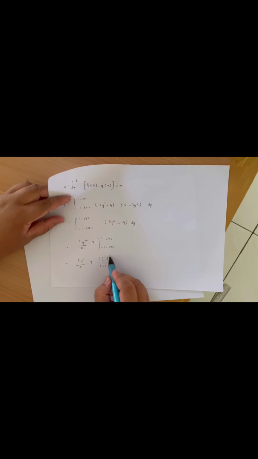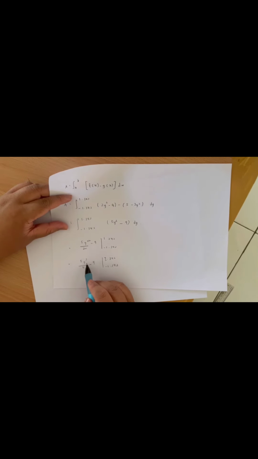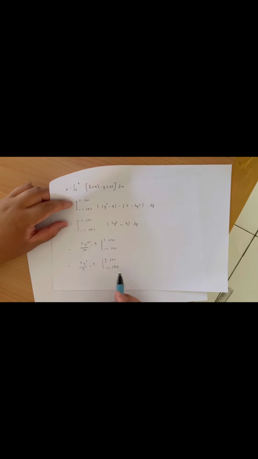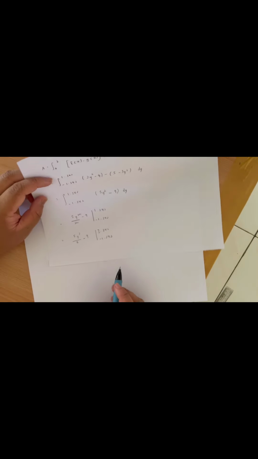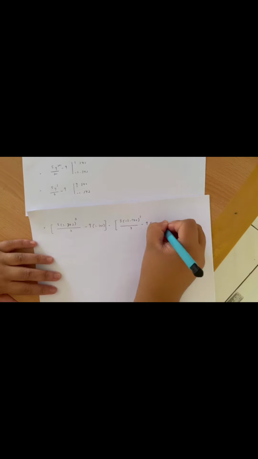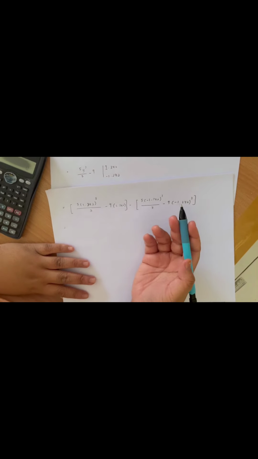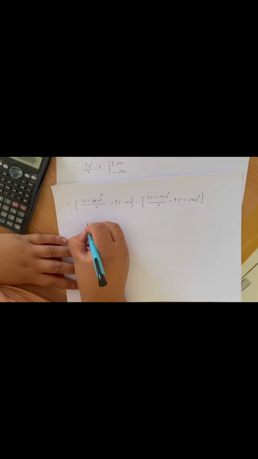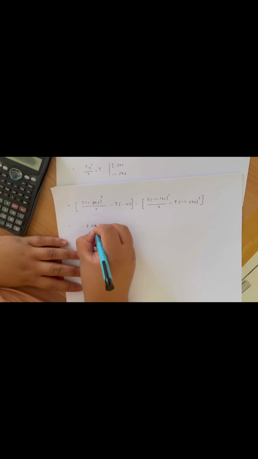We need to put this value into y, so we just use the calculator function to find the value. After using the calculator function, we get the answer here, negative 8.05.